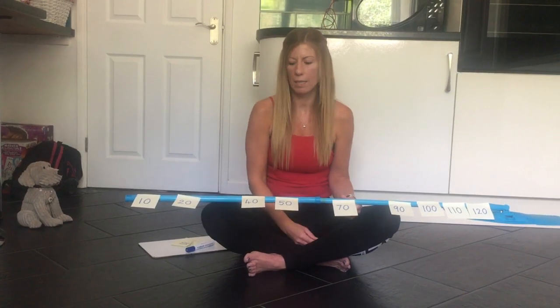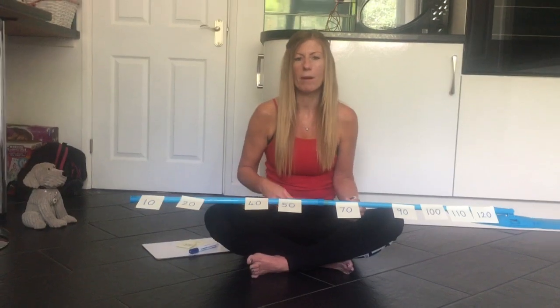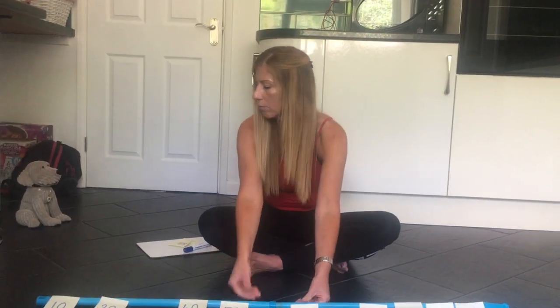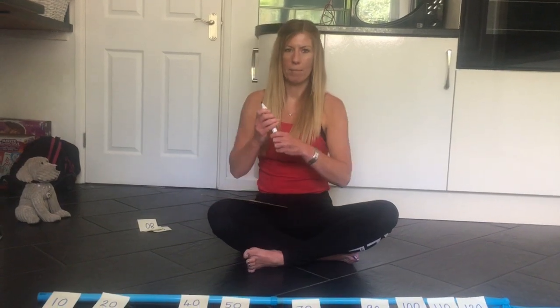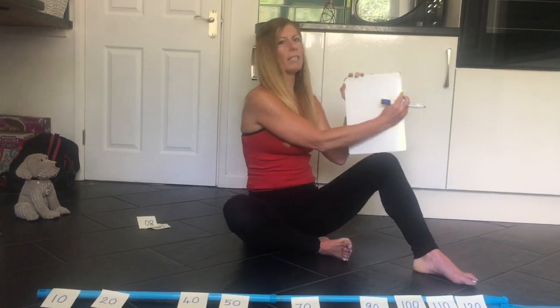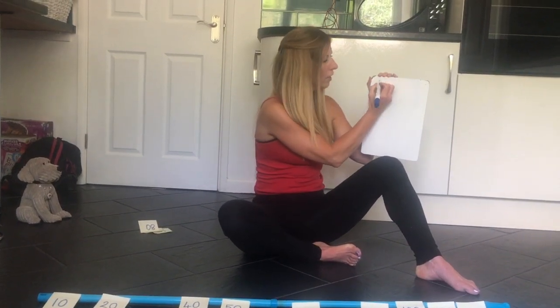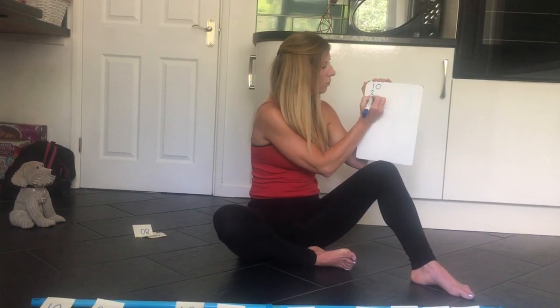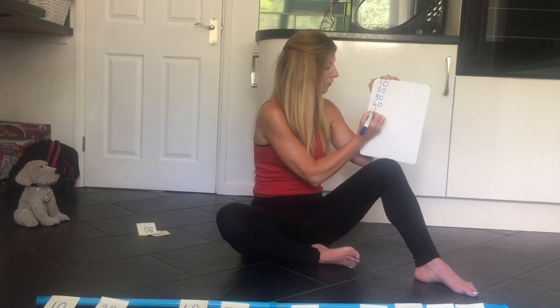But before you do that, year 1s, and the year receptions can do this as well if they want to, in their maths books, they'll be doing it on grid paper. I would like them to write it down like this: 10, 20, 30, 40, 50.